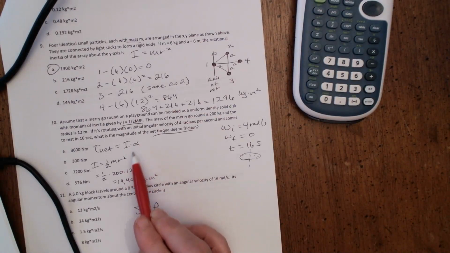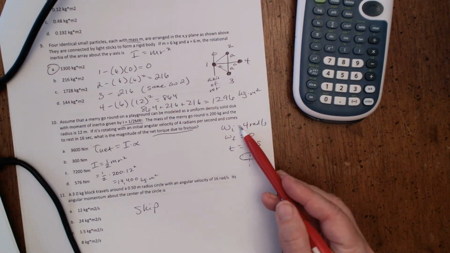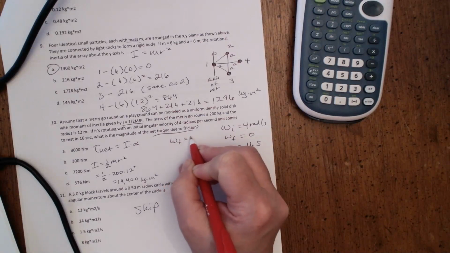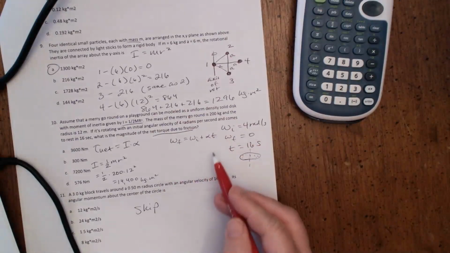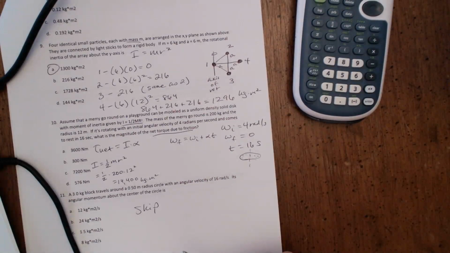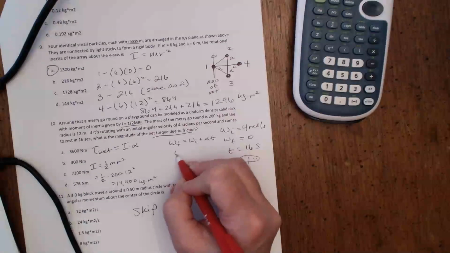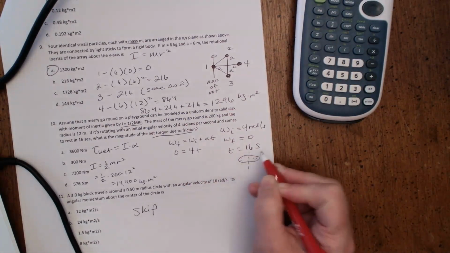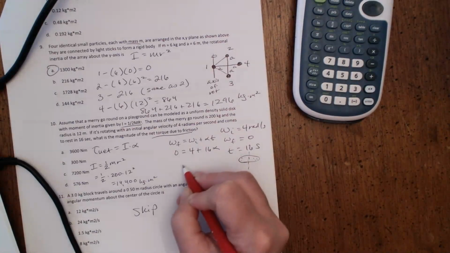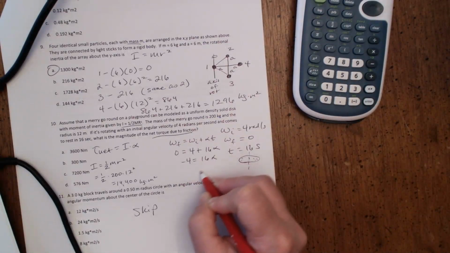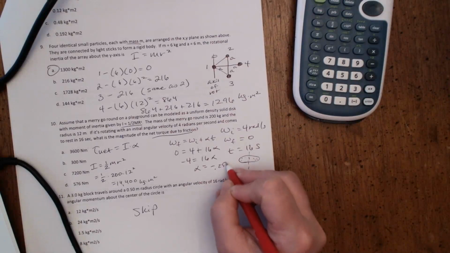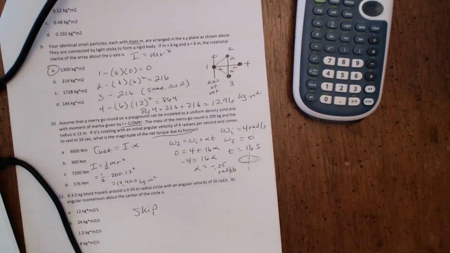We need this. How could we get that? We've got a few kinematic variables here. So I'm going to remind myself that I've got this little handy equation, and I can use that to solve for angular acceleration. Put in values, comes to a stop, so final is 0, equals 4 plus 16 times alpha. I'm going to get alpha, remember that's my angular acceleration, is minus 0.25 radians per second squared, because it's slowing down. This merry-go-round is slowing down, coming to a stop.